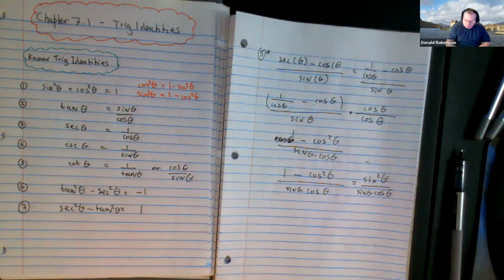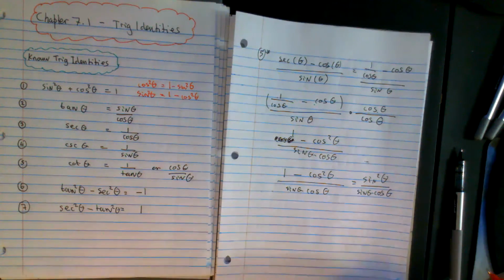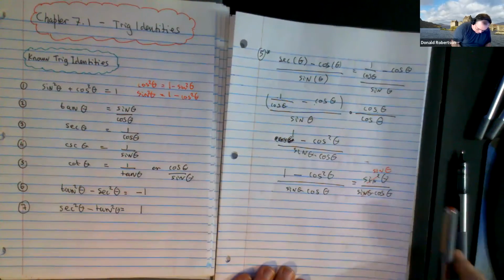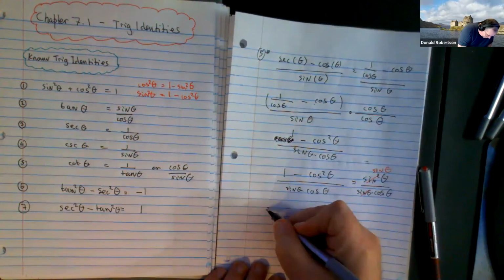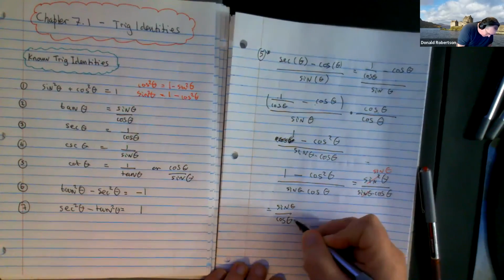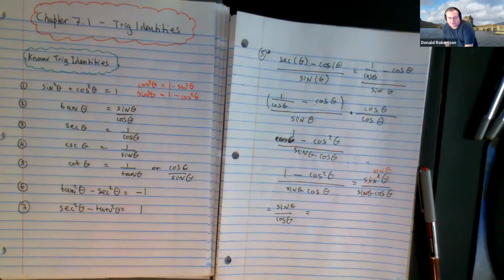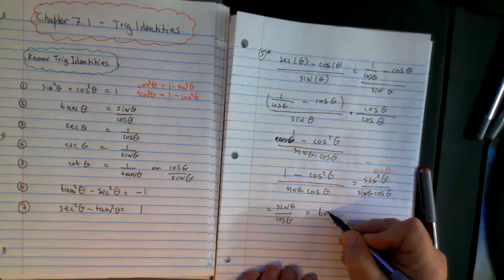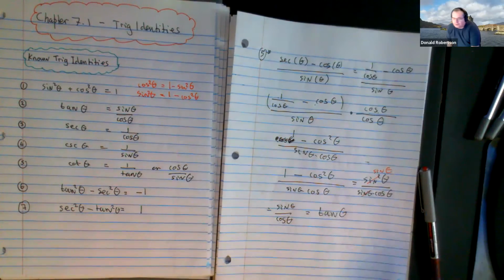And if things work out like they do here, won't you get something that might cancel or simplify in some nice way? Isn't it just sine over cosine? I'll divide the top and bottom by sine, and I'll write down what you just said. Isn't it just sine over cosine? You are correct. But what's sine over cosine? Tangent. Do you see how convoluted that question was?